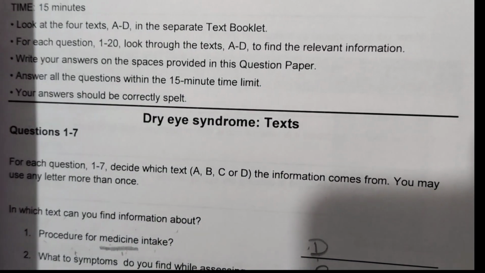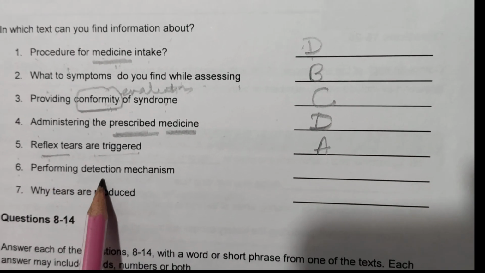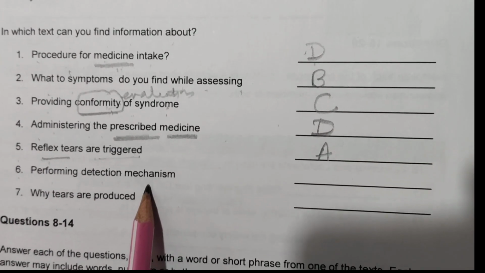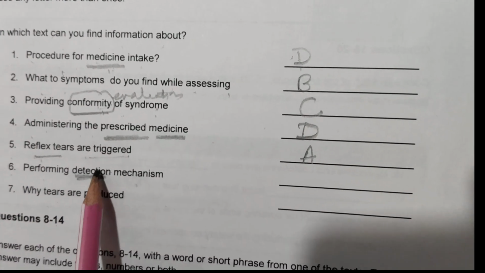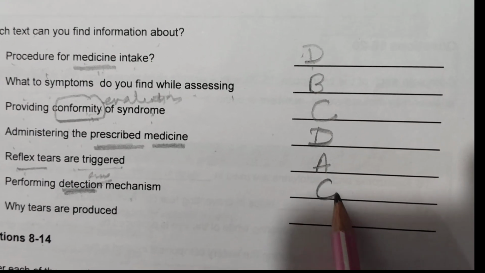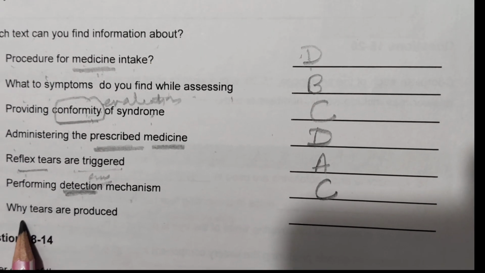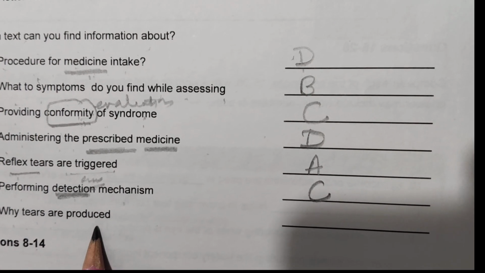Next is question number 6, that is performing detection mechanism. So detection is again evaluation. So we can directly go to text C. So the answer is text C again. Okay. Then next is why tears are produced.